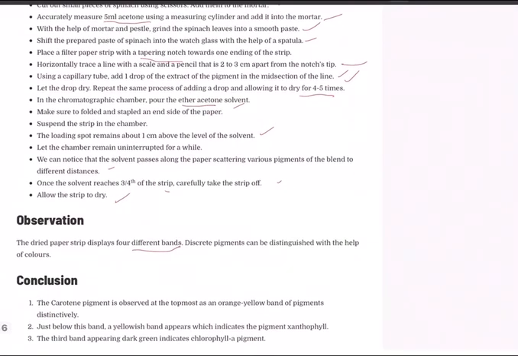Observation. The dried paper strip displays 4 different color bands. Discrete pigments can be distinguished with the help of colors. This is the observation. Now, what is the conclusion? Conclusion. The carotene pigment is observed at the topmost. The first pigment is carotene at the topmost, as an orange-yellow band.